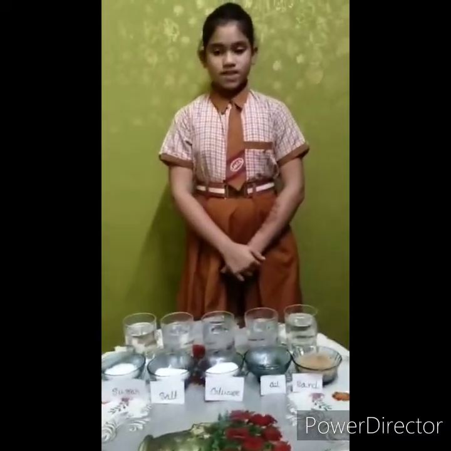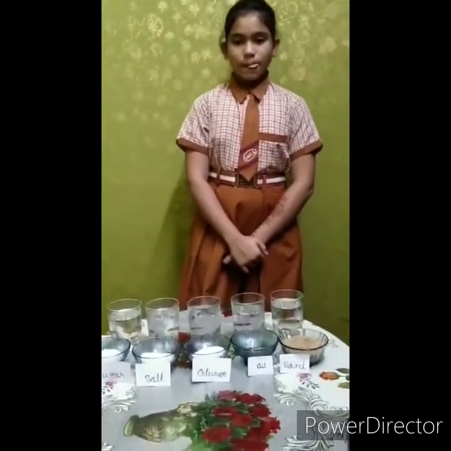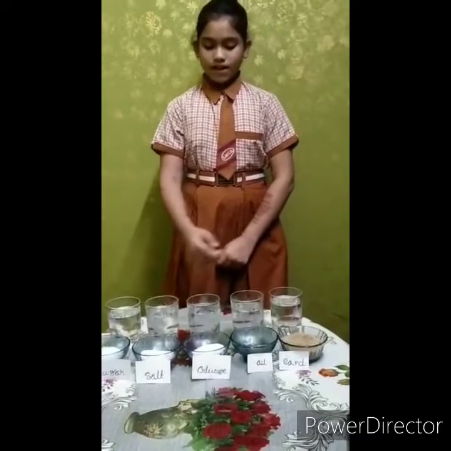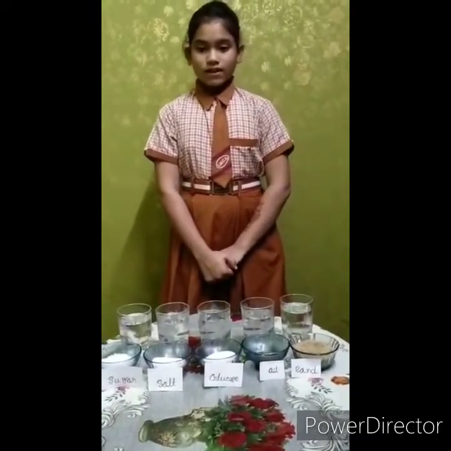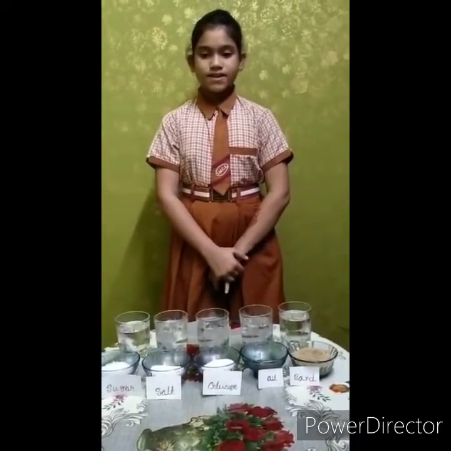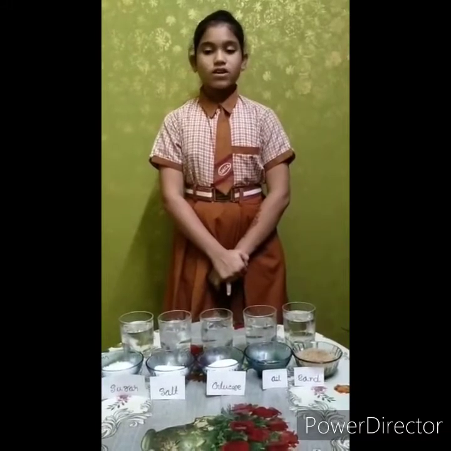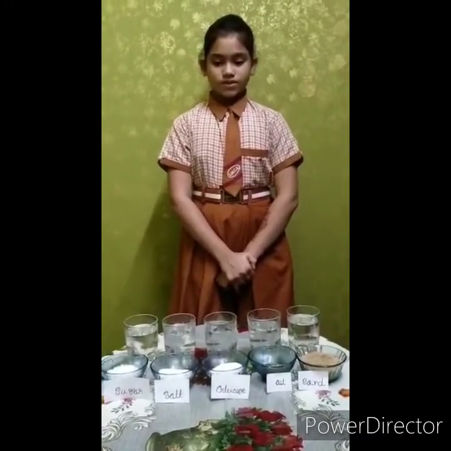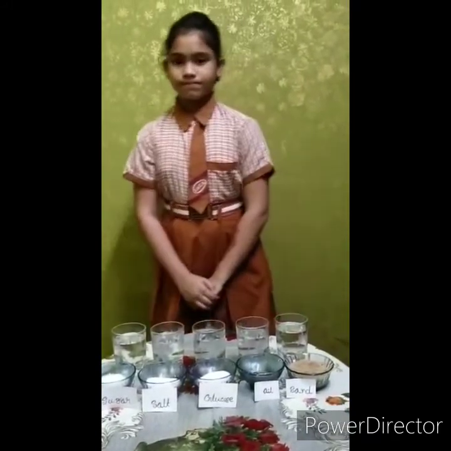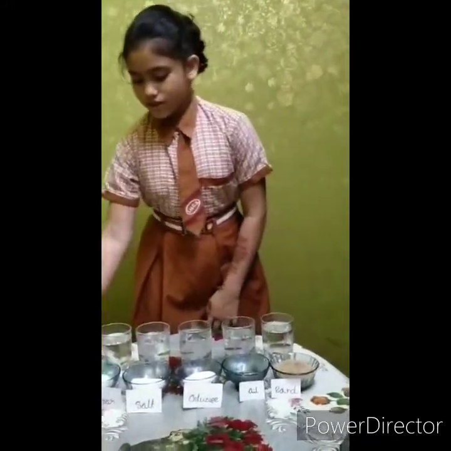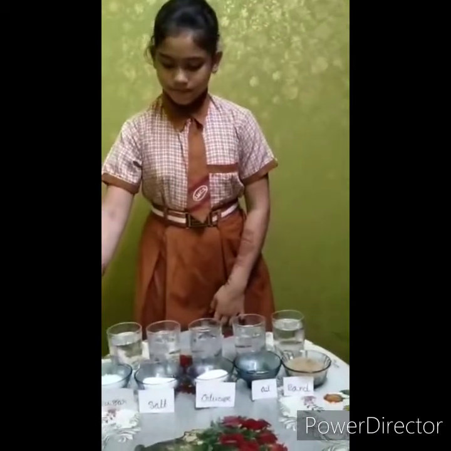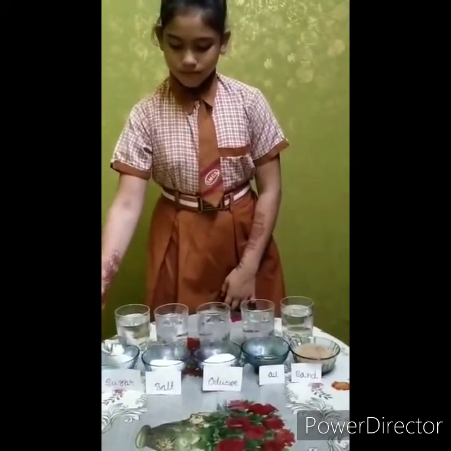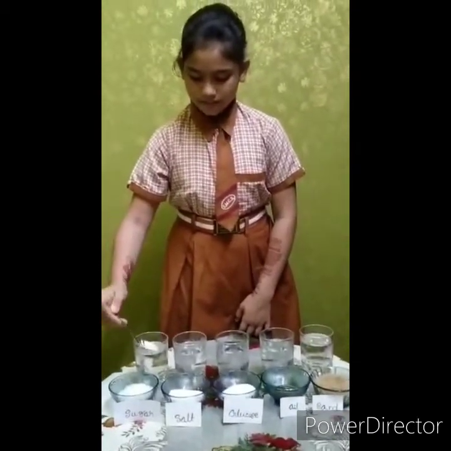Now let us test the soluble substances among the following. I have taken 5 glasses of water. Then I will start mixing the substances one by one into water to find out. So first we take the sugar and then mix it in water.